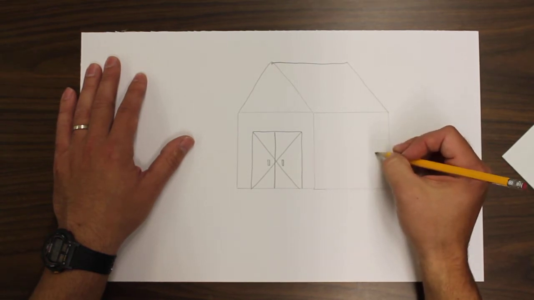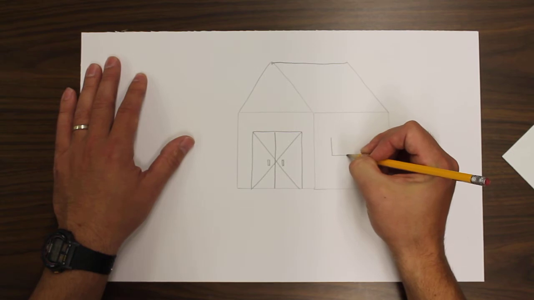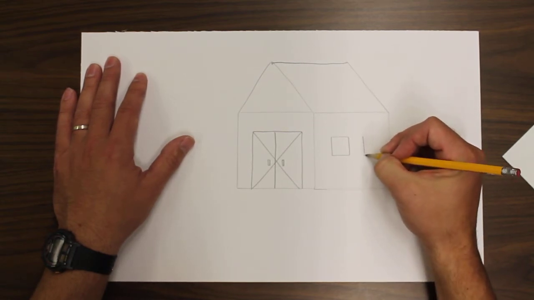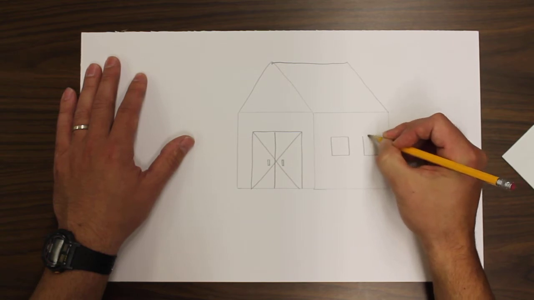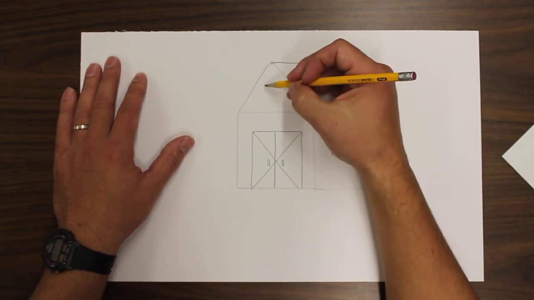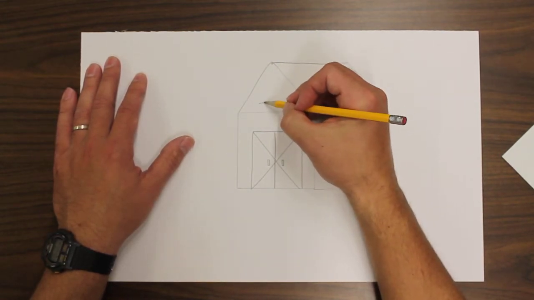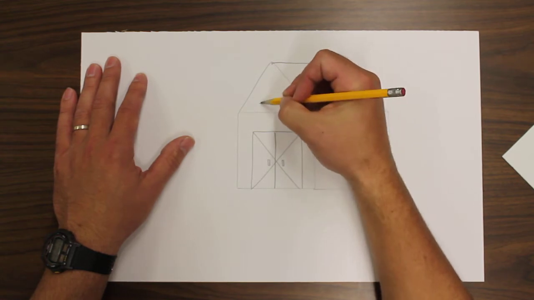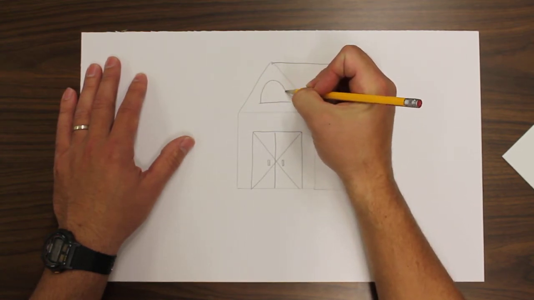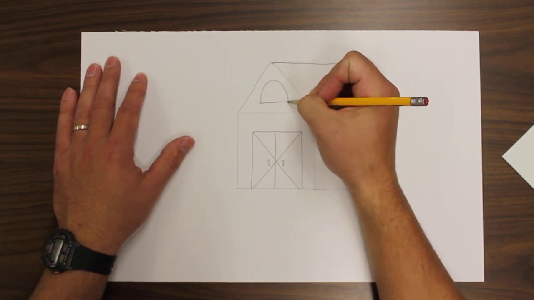Next, I'm going to give it two windows. These are just going to be square windows. And you might even have a little hay loft up here. So I'm going to put a little line, and I like to do kind of a semicircle, or like a rainbow almost. So come up and down.